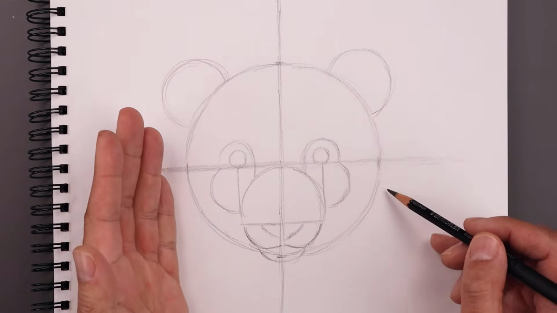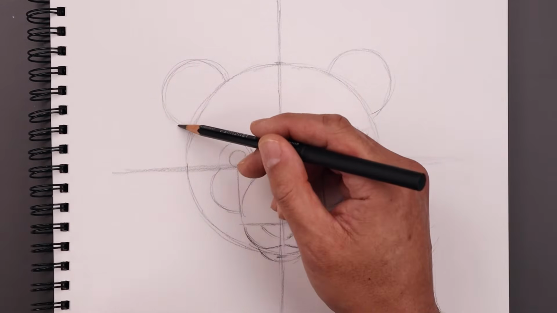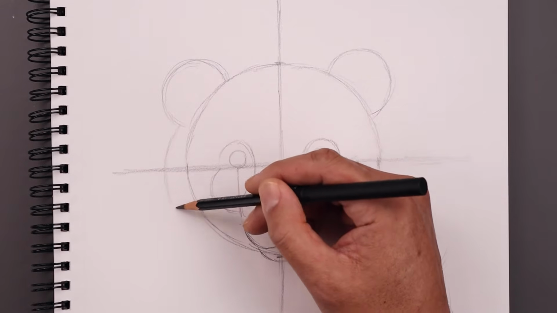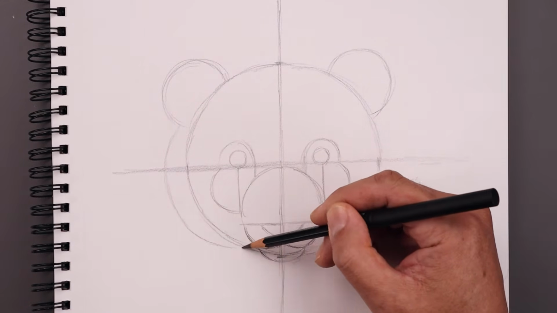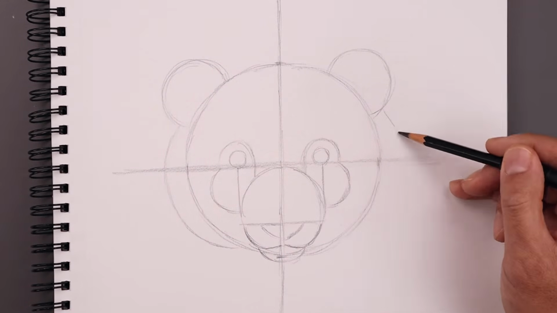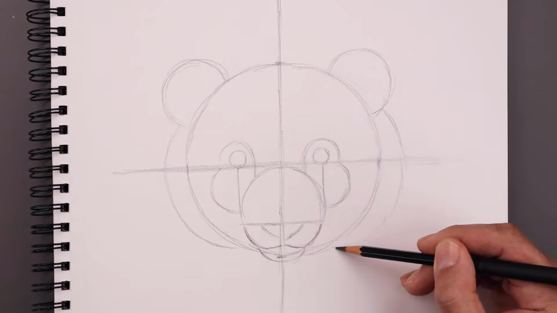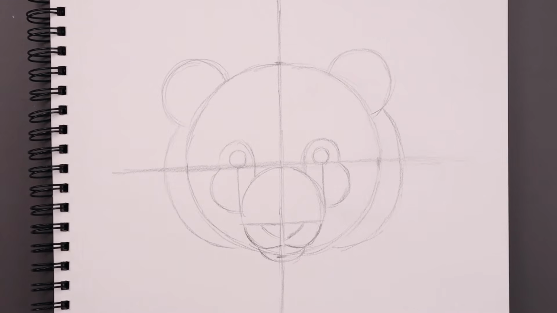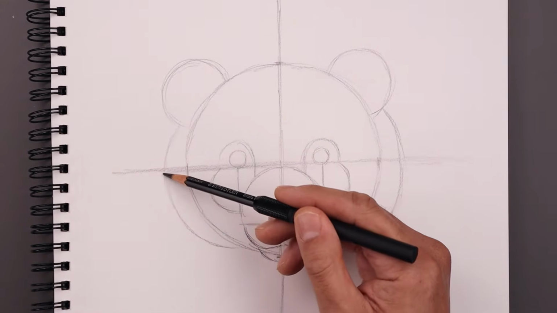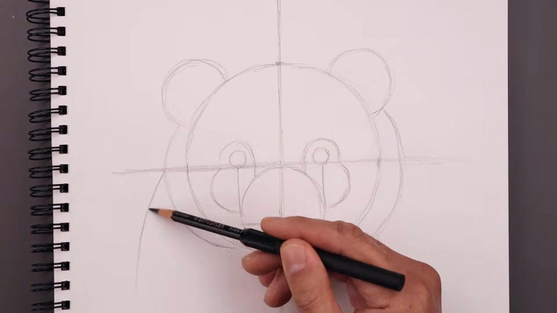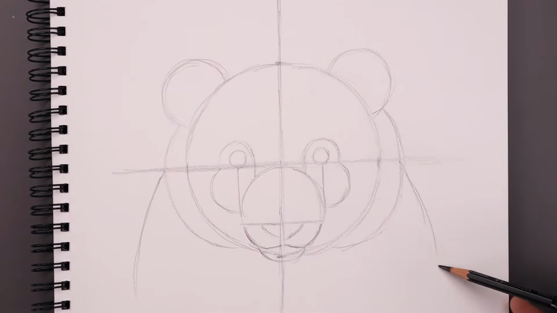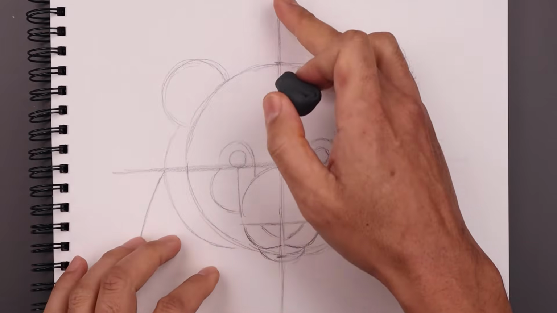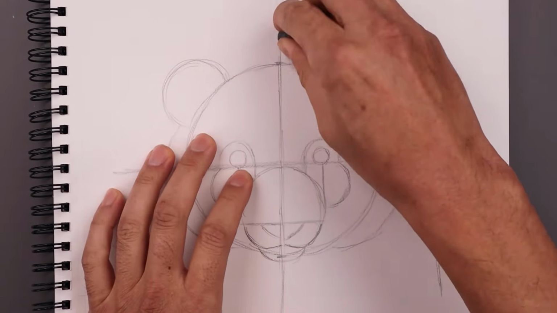Now I'm going to extend the side of the cheeks underneath the ear. I'm going to step out, curve the head, going around, come down, and just pull that in across the bottom. And then from the outside of that center line, curve the body going out and then down. Now that we have a rough sketch, let's go back and erase those guidelines.